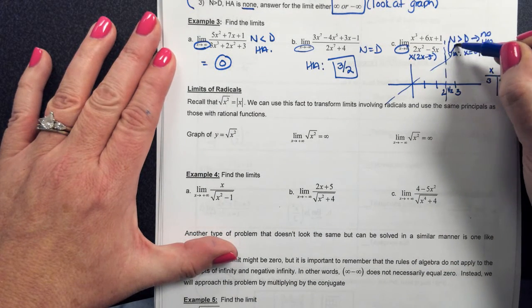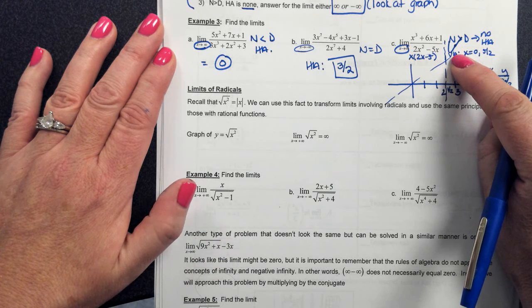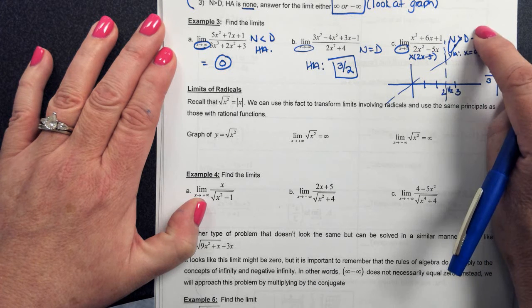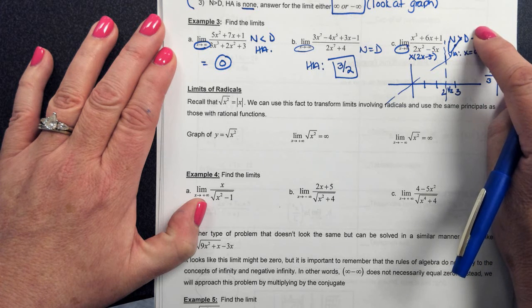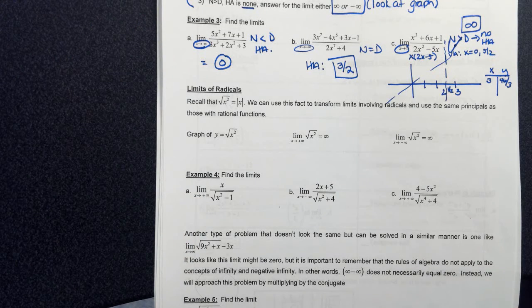So remember the graph, what it looked like when we sketched them, looked something like this. So now look at the behavior. Is this going to be going towards positive infinity or negative infinity? Positive. So any questions on finding the limits of rational expressions? All right.